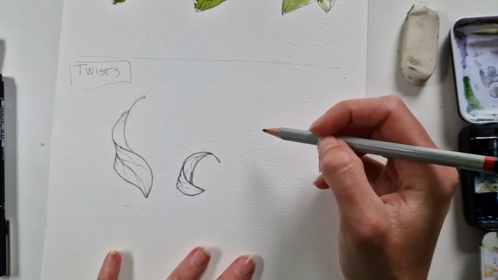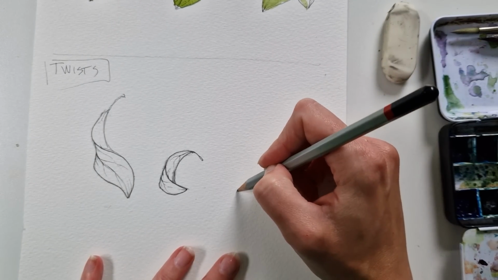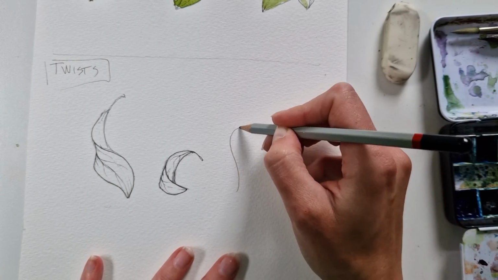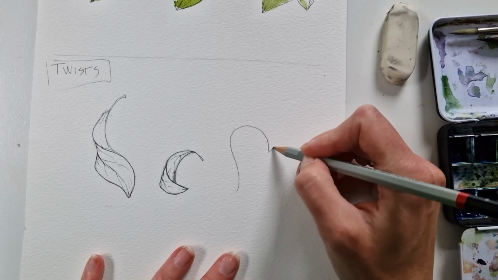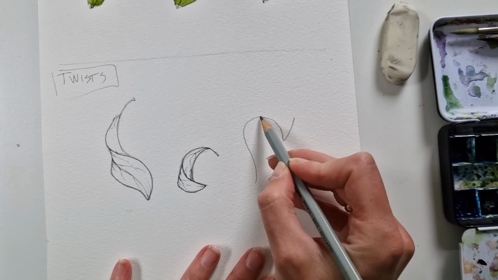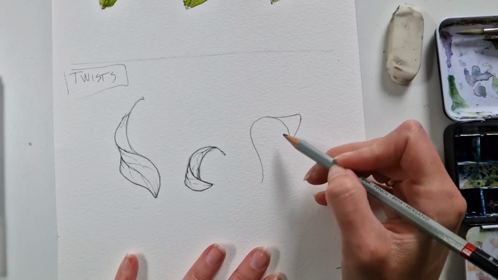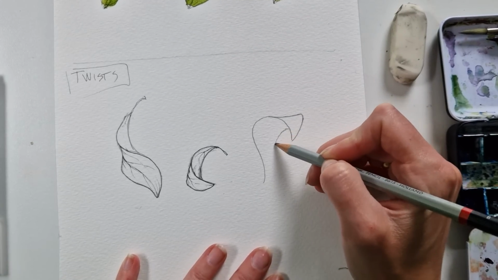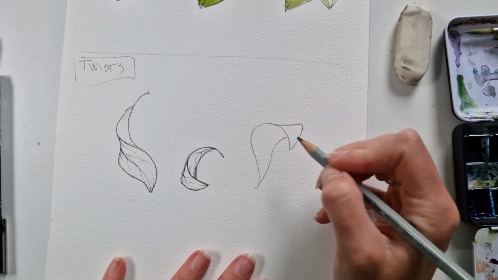So here we're gonna do a twist that is twisting more forward like this. So this was the full length. Then we have the bend here and the back or the inside of the petal here.